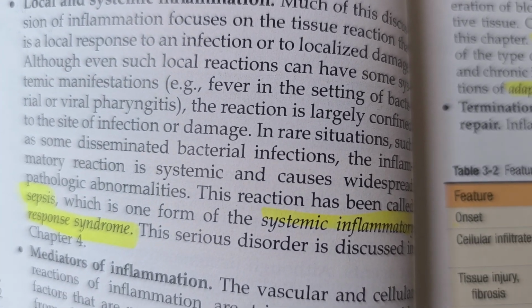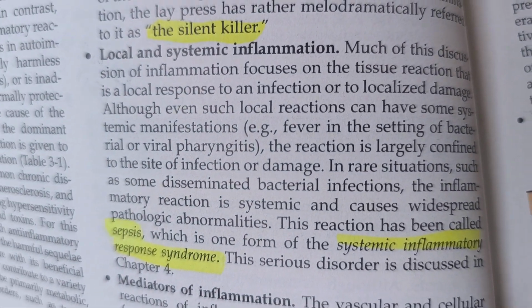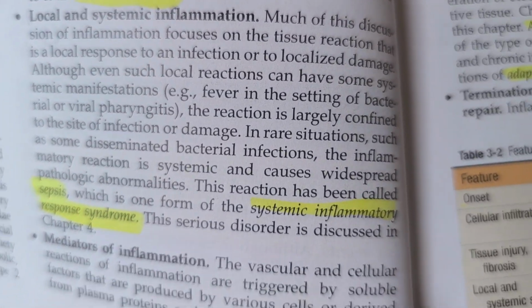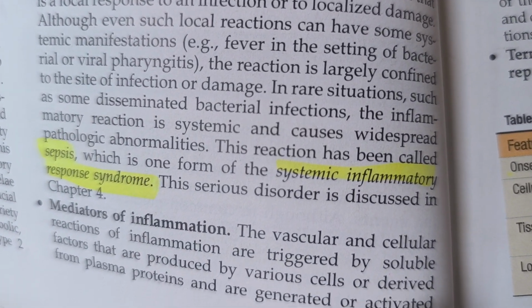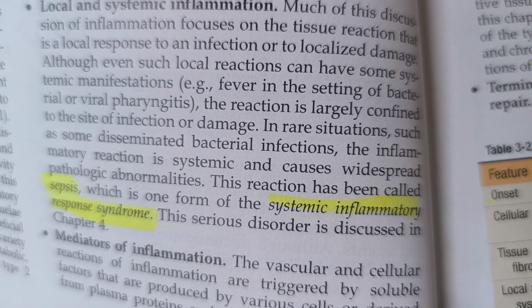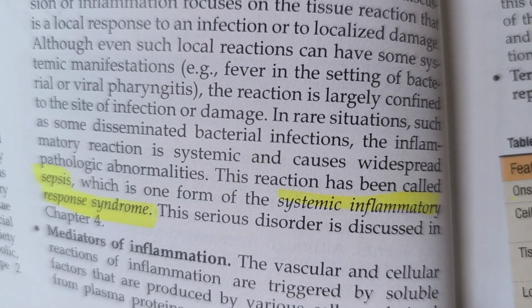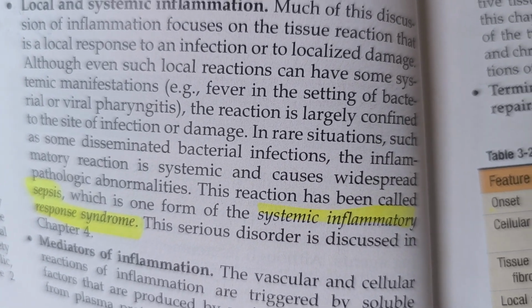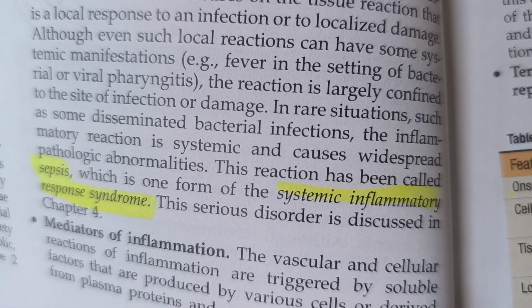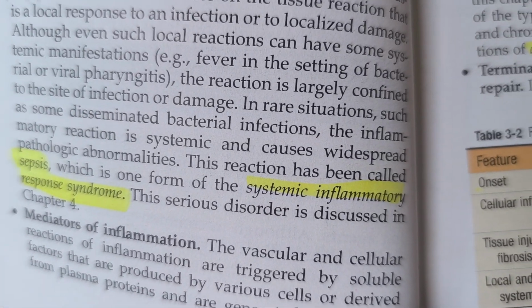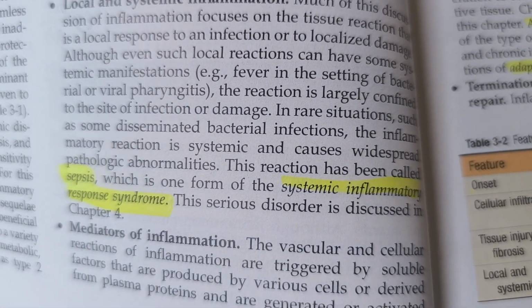Even such local reactions can have some systemic manifestations, for example fever in the setting of bacterial and viral pharyngitis, but the reaction is largely confined to the site of infection or damage. In rare situations such as some disseminated bacterial infection, the inflammatory reaction is systemic and causes widespread pathological abnormalities. This reaction has been called sepsis.